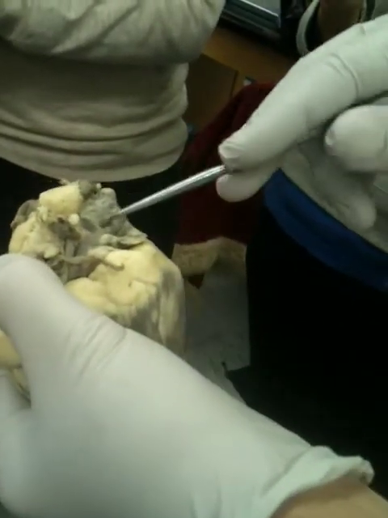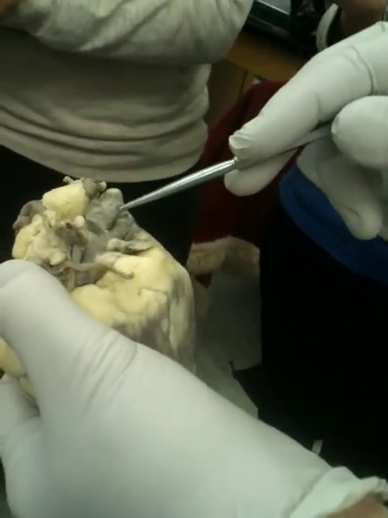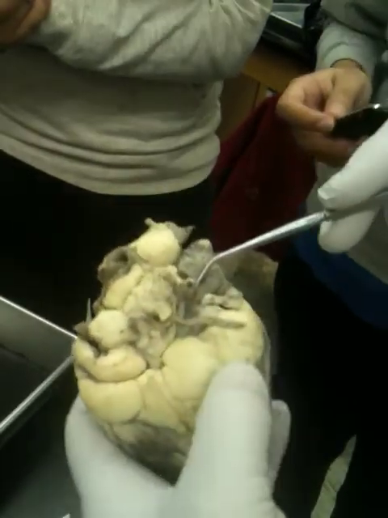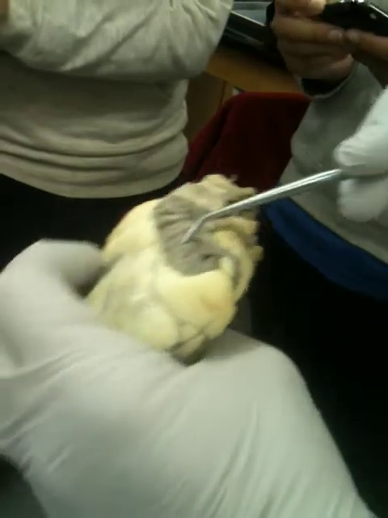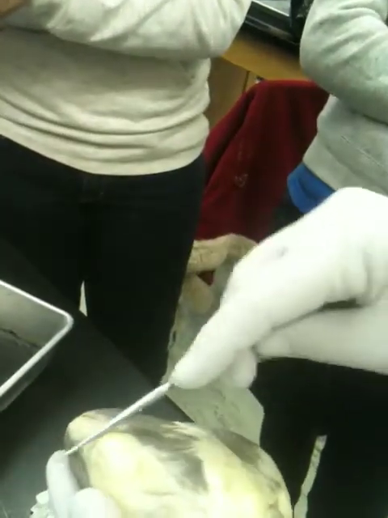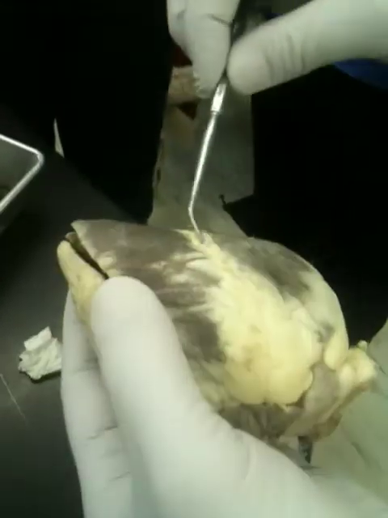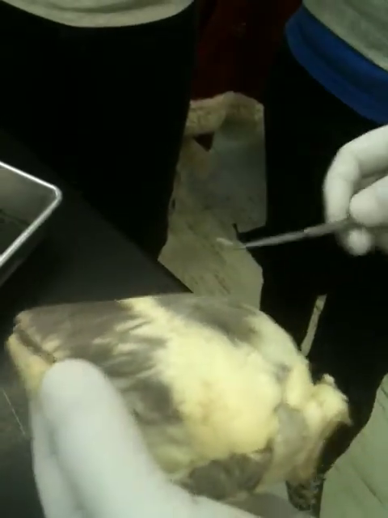What chamber of the heart is this? Right atrium, yes. What chamber of the heart is that? Left atrium. What chamber of the heart is that right there? Left ventricle. What chamber of the heart is that? Right ventricle.